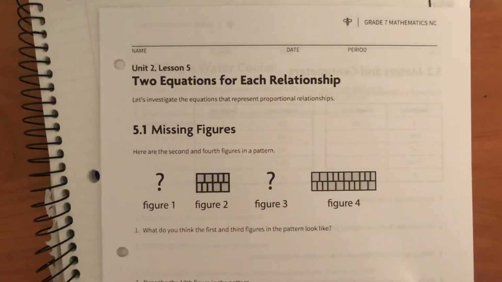Right, so this is Unit 2, Lesson 5, two equations for each relationship. Our learning goal is, let's investigate the equations that represent proportional relationships. So we're starting out with a fun little activity here.